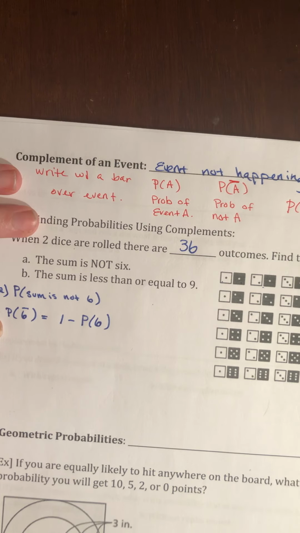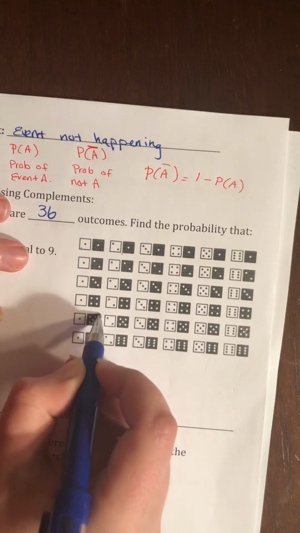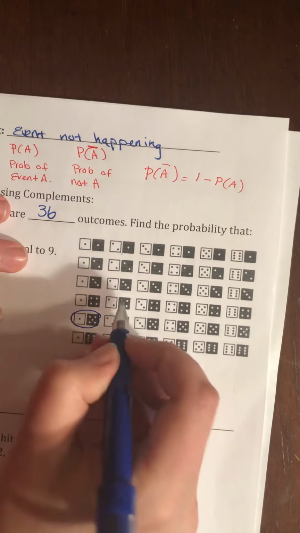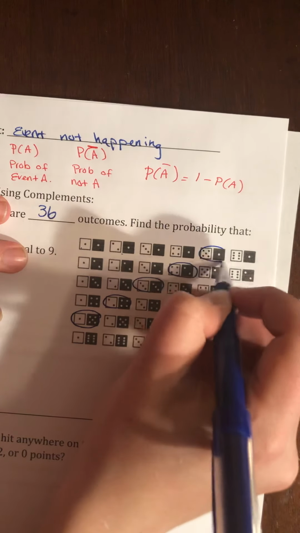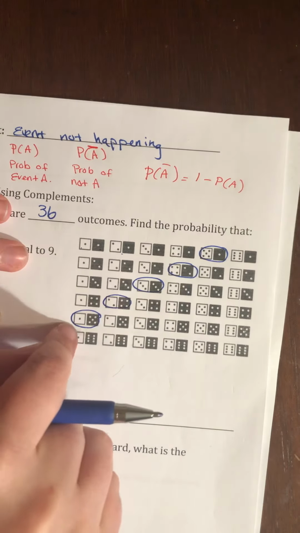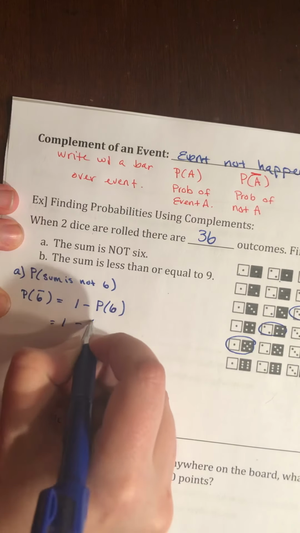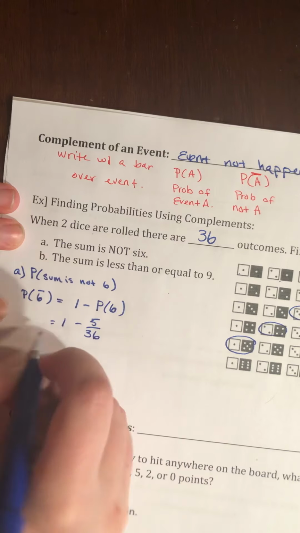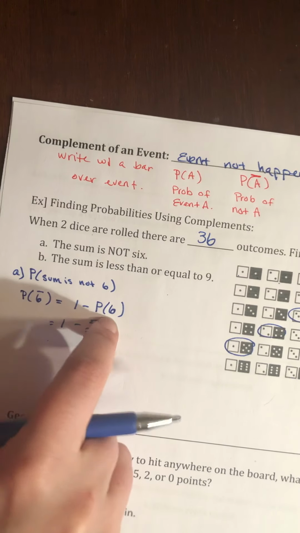And that's a lot easier because we can find the ones where the sum is 6. So we have 1 and 5, 2 and 4, 3 and 3, 4 and 2, 5 and 1. So only 5 out of these 36 possibilities gives you a sum of 6.